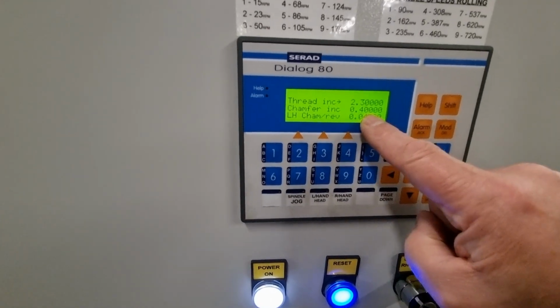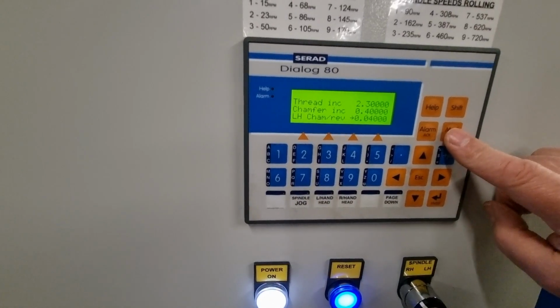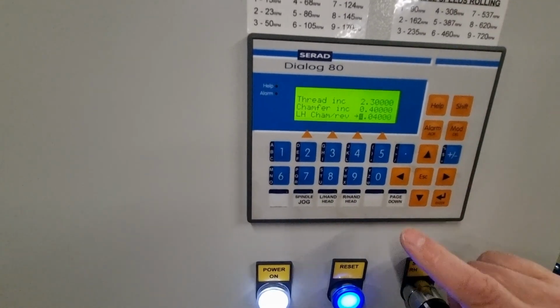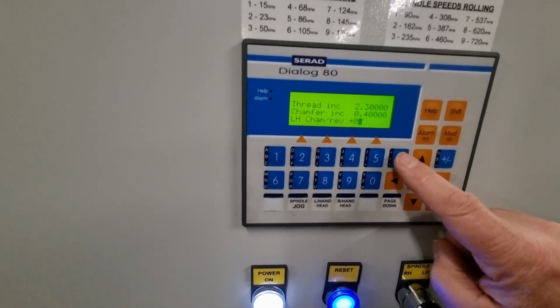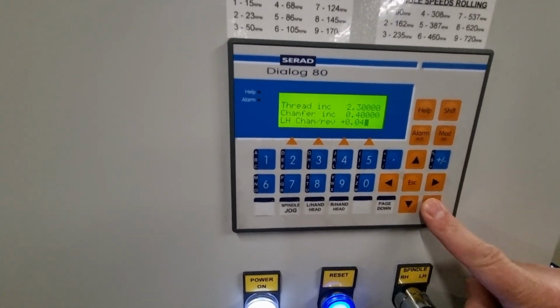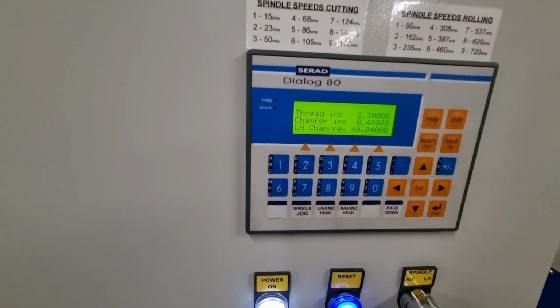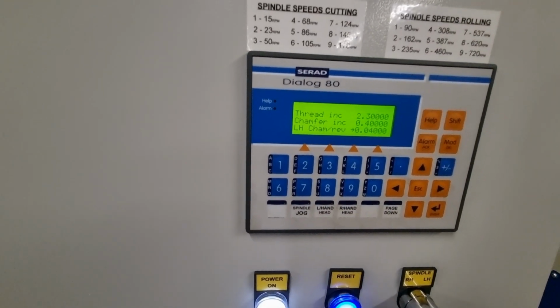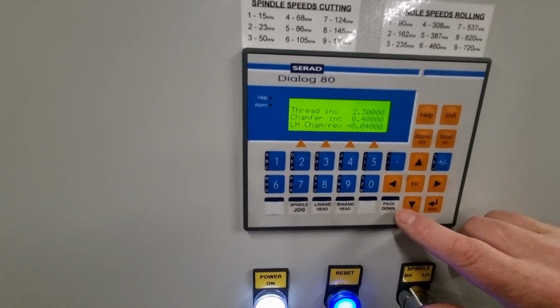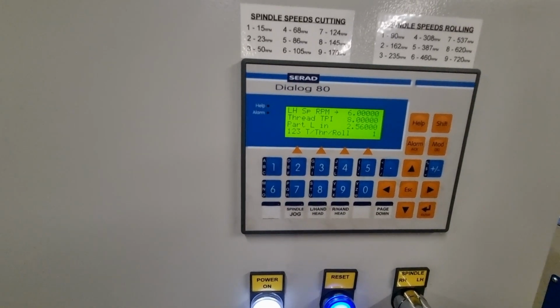For a figure starting with 0, we must go down to the figure, press mod. We now must enter the 0, then 0.04 and enter. You always have to press 0 point when it isn't a full number. So if we now escape, we go back to the previous page.